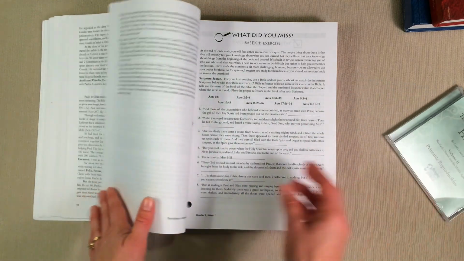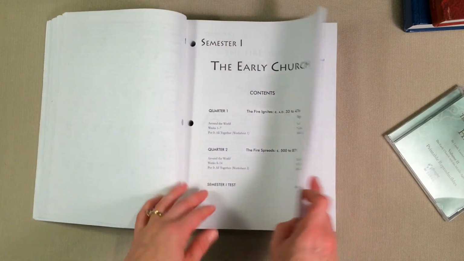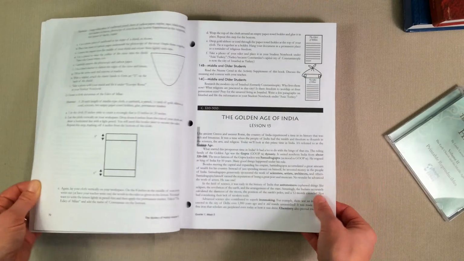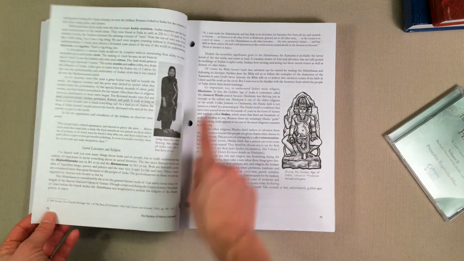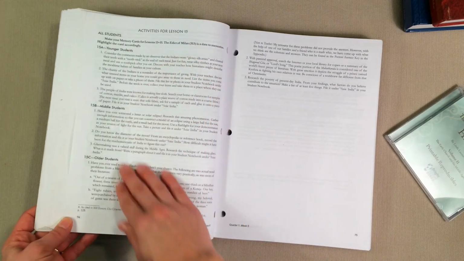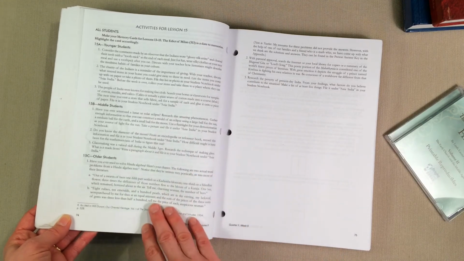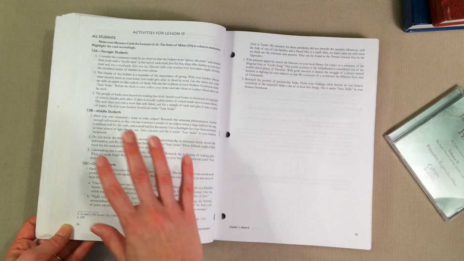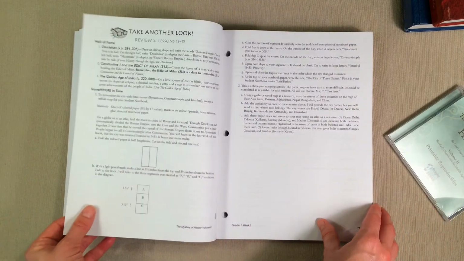Now, the benefit of having it this way is when I want to go teach a lesson, I just open it up. Let's say I'm going to do a lesson here on the Golden Age of India. I go ahead and read that lesson to my children. I read it out loud to them. And then right here are all the activities for that lesson. They're right here for me. I don't have to go onto my computer or another source and try to find this. So everything I need is right here in this book.